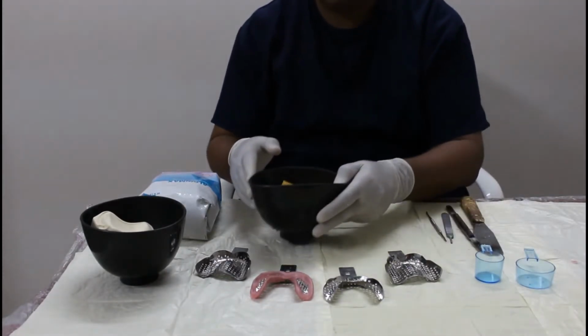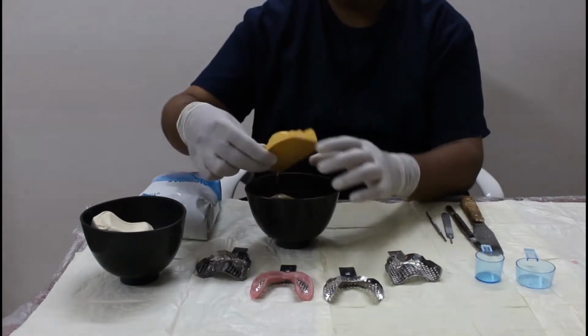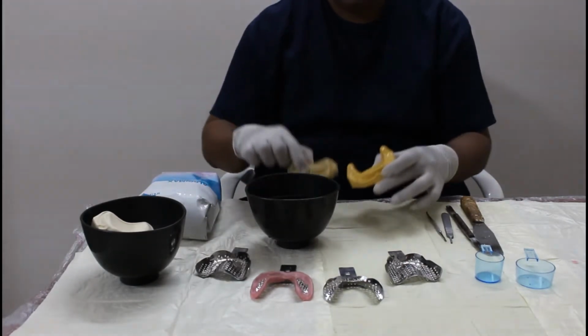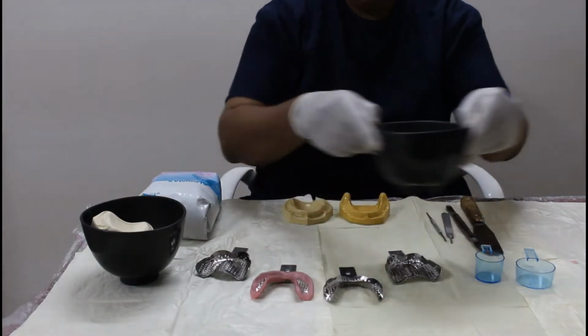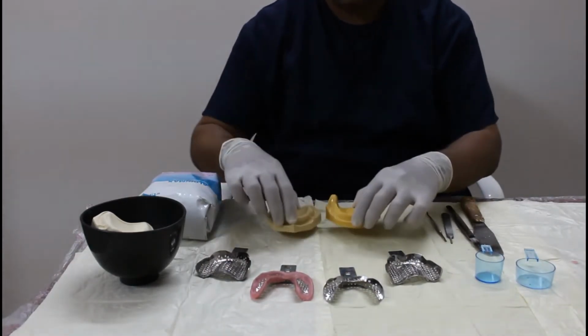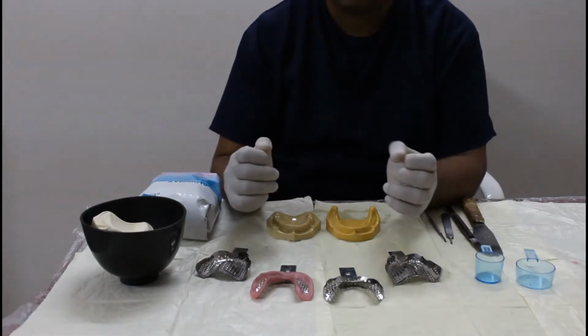I have kept 2 casts. I have already kept it for 5 minutes. So this is your cast. I'll keep it here. This is how your cast will be. They are already wet, they have absorbed enough water.